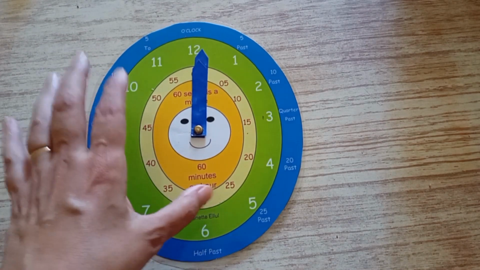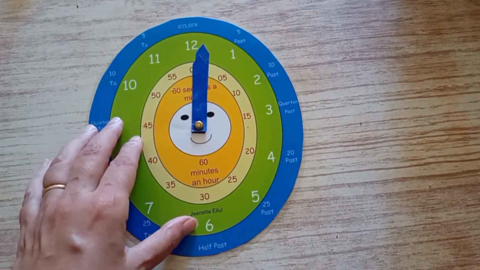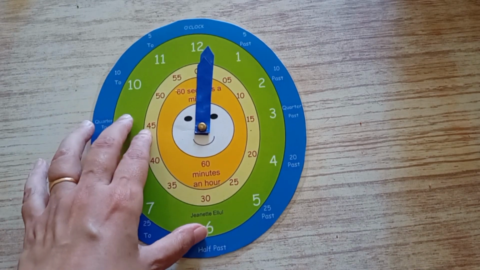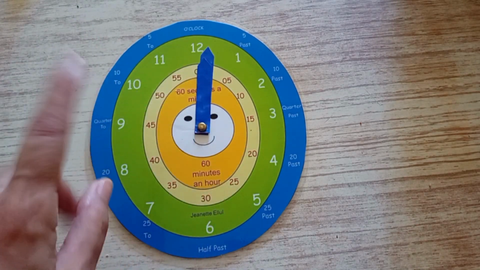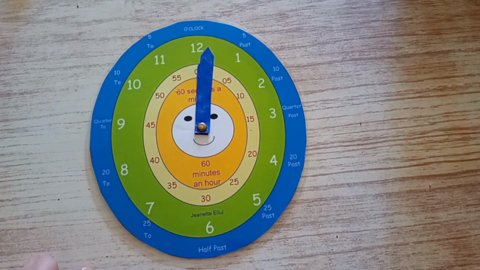I'm using this clock. I used to use it at school when I worked as a LSA with the students that I supported. I made it myself, and now I'm going to use it to teach you the clock in Maltese. First, I'm going to teach you the hours, and then I will teach you the others that you need to learn. But first, we're going to start with the hours.